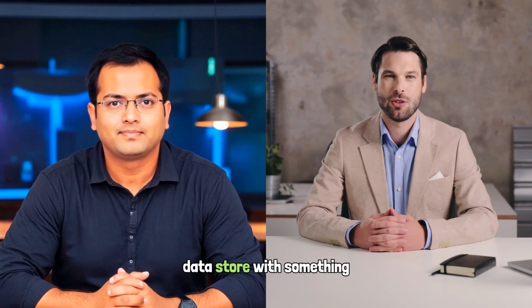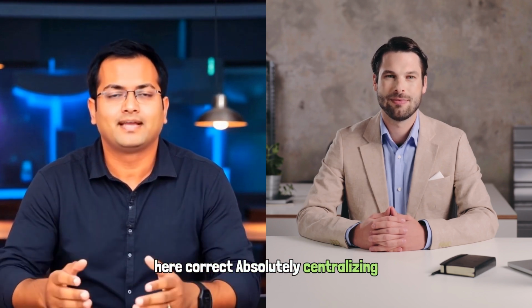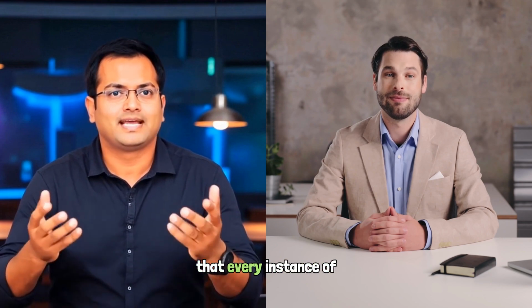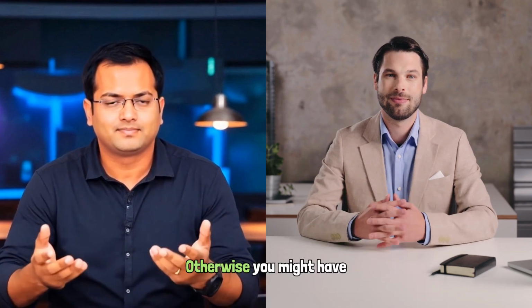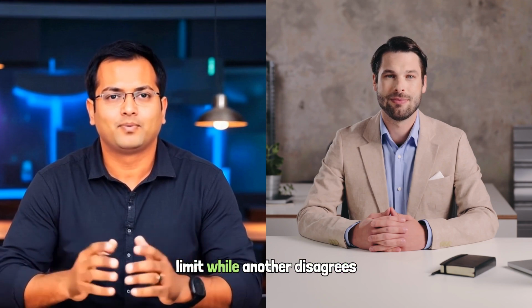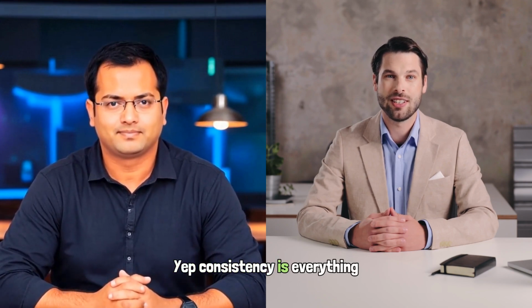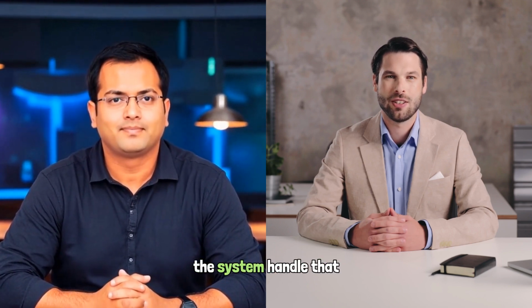Right? Atomicity is crucial. And it sounds like centralizing the data store with something like Redis is essential here, correct? Absolutely, centralizing through Redis helps ensure that every instance of the rate limiter has the same up-to-date picture. Otherwise, you might have one server think a client is under the limit while another disagrees. Yep, consistency is everything. Now, what happens when a client goes over their limit? How does the system handle that?